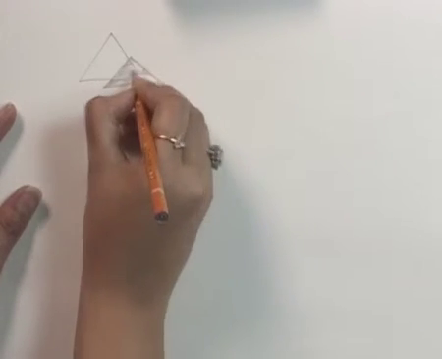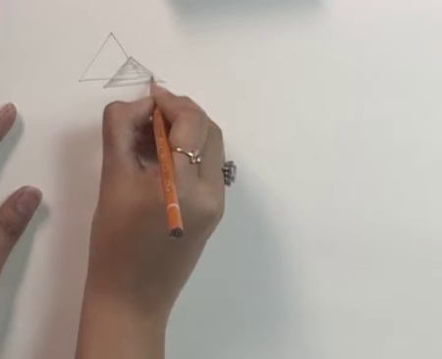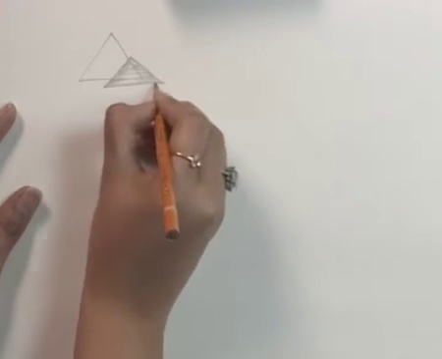A line is a two-dimensional object, but the way lines are used, it can create effects of three dimensions.